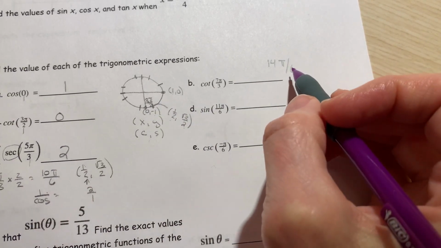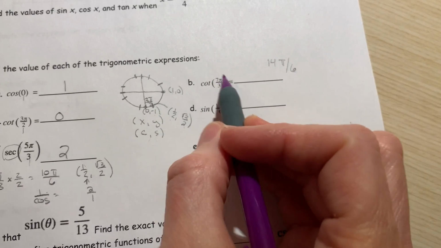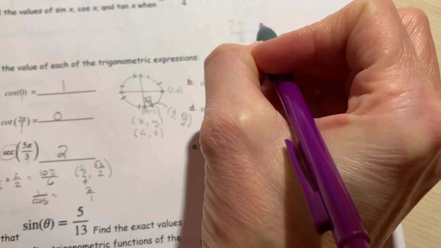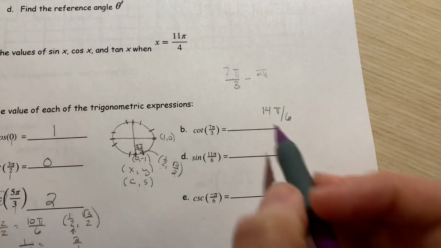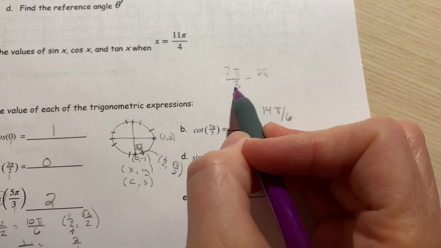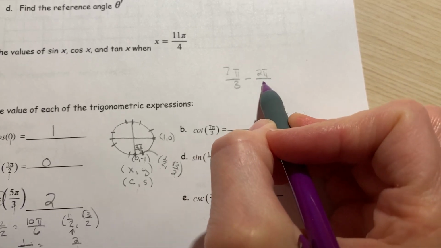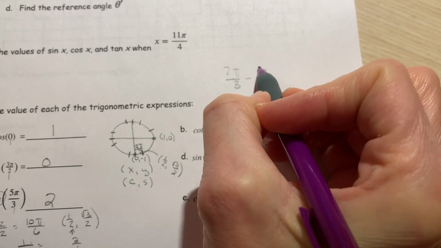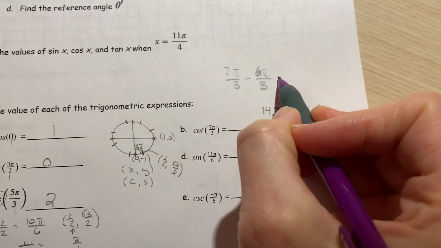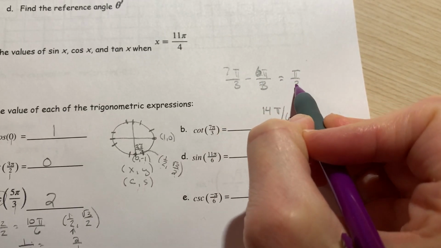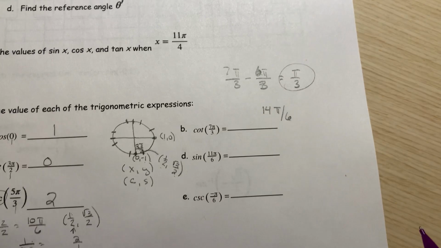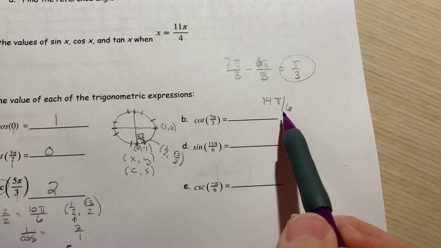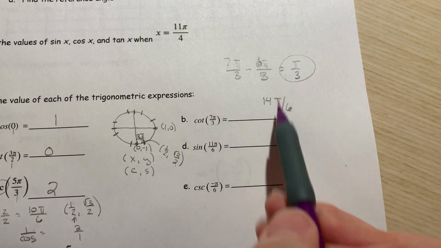You could subtract 2 pi from this angle, and you would get 7 pi over 3 minus 2 pi. Get a common denominator, which would be 3. So multiply top and bottom here by 3. So I'd end up with 3 on the bottom and 6 on the top. So if I subtract, I get pi over 3. So I could use pi over 3, or you could count 14 times around and you'd end up at the same place. So it's up to you.